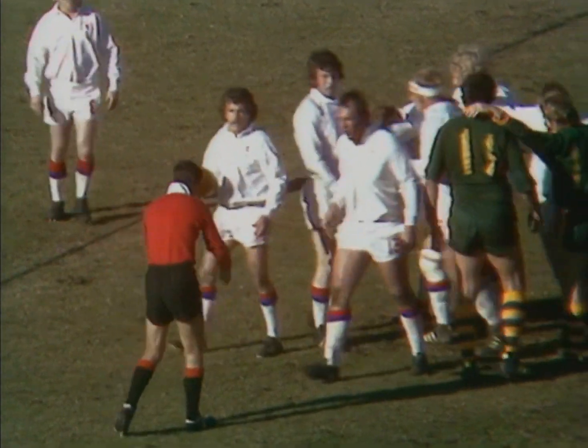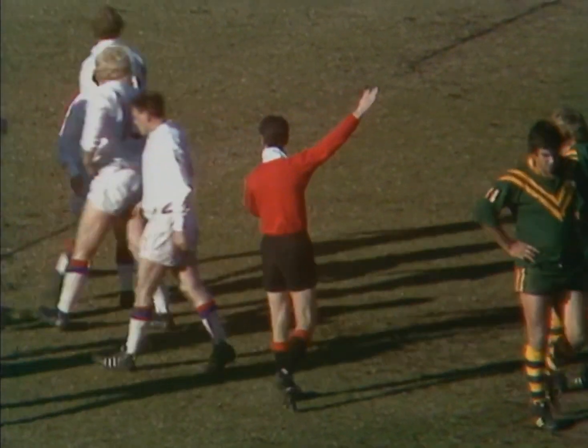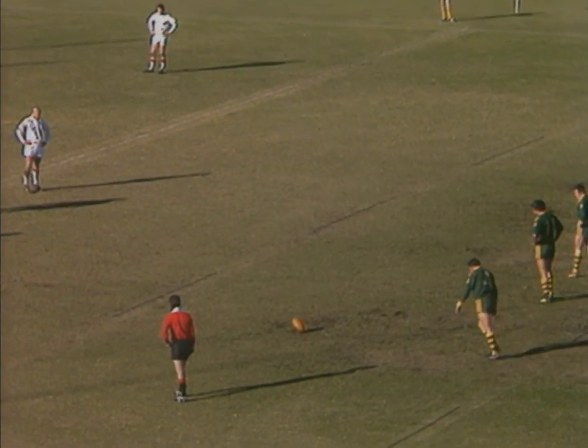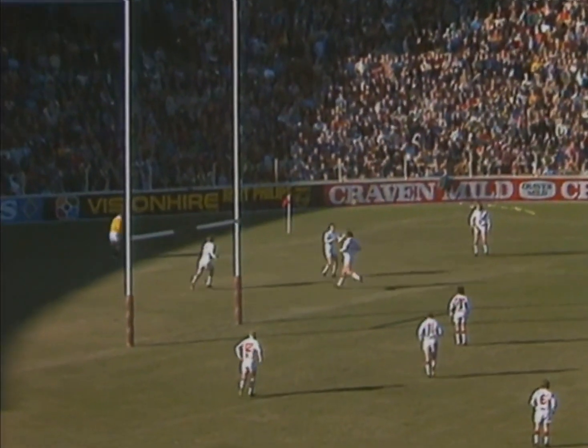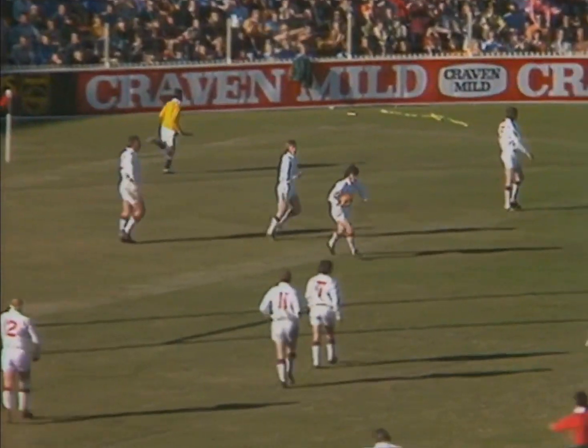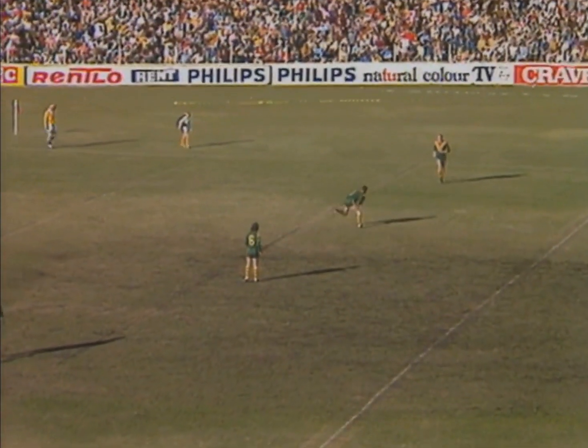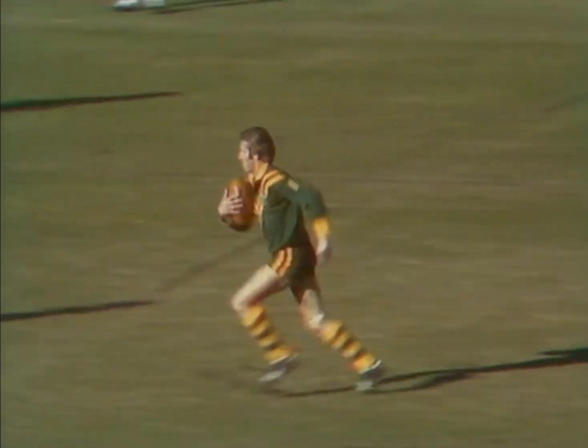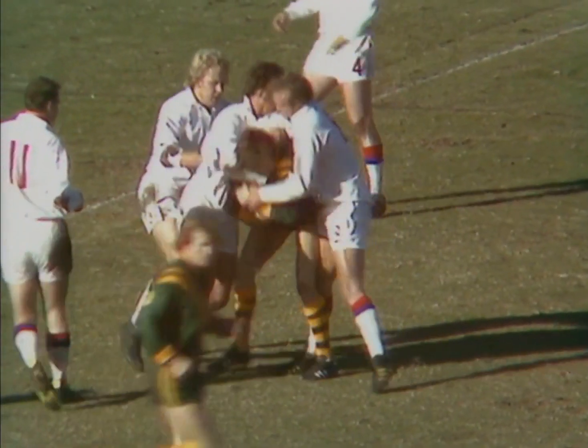Penalty against Nash, not putting the ball into the centre tunnel. Mick Cronin, the penalty attempt for Australia. Not a good kick by Cronin. But the knock-on in goal. That's Langlands, back towards the English quarter line.